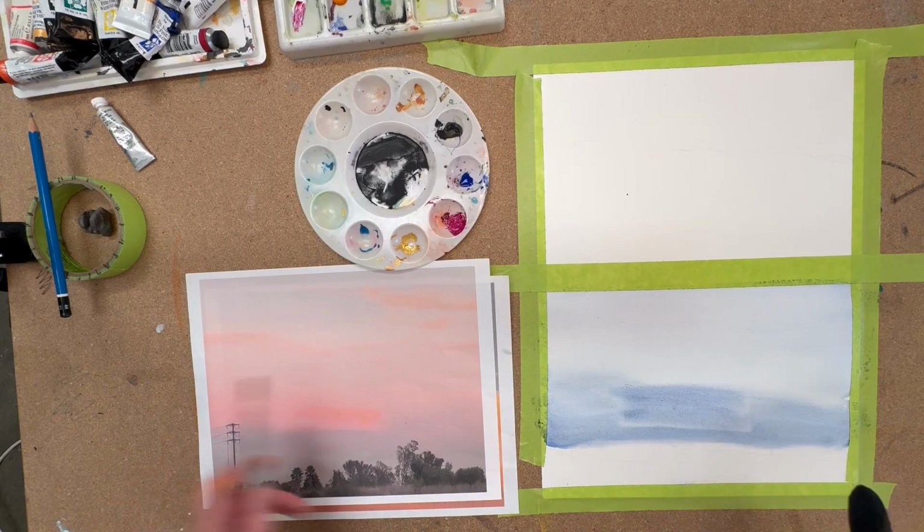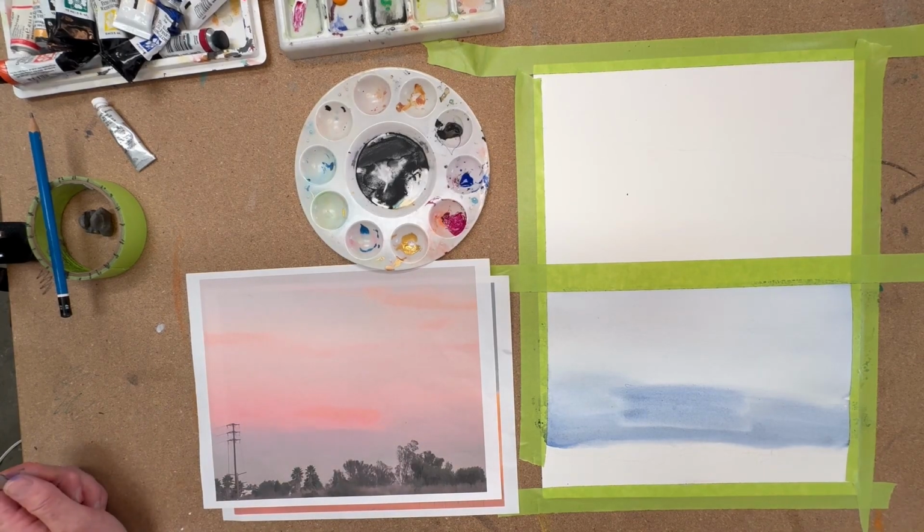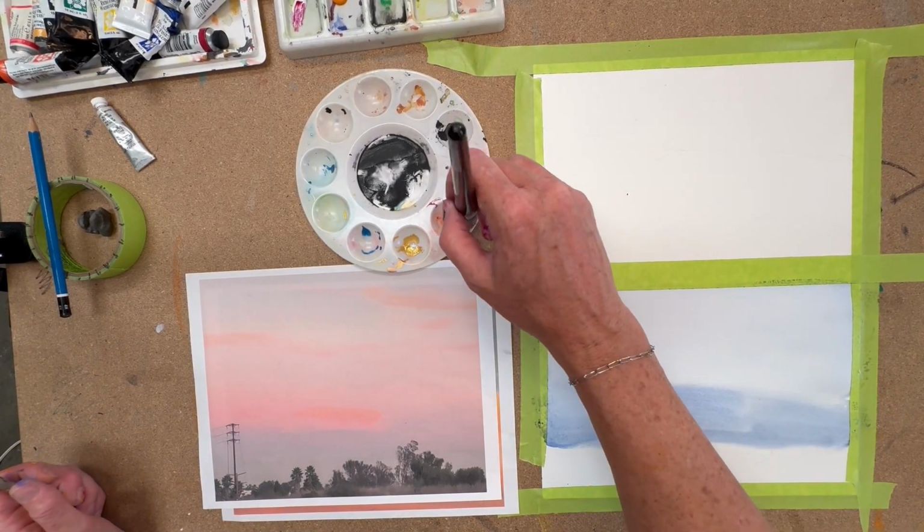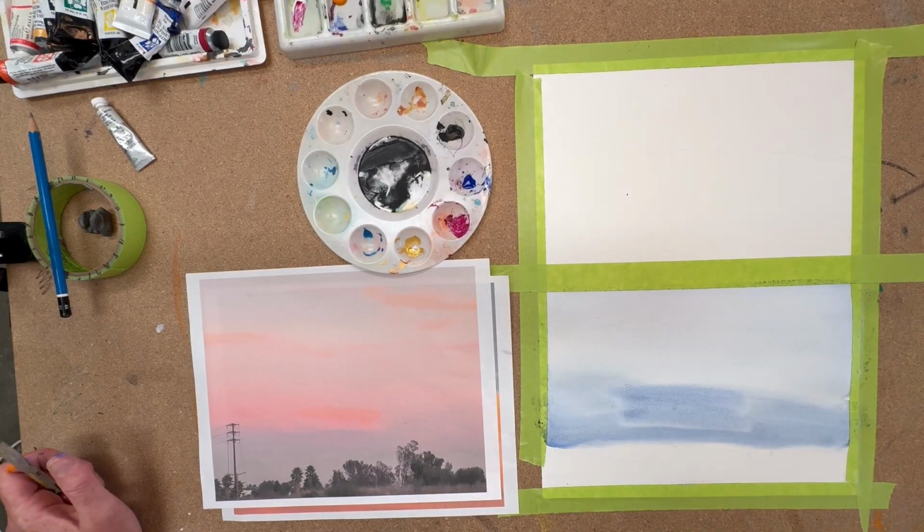So here I might go in and just make some variation of the color, but I'm trying to get that pink to go up here, okay? So I'm gonna again put just the tiniest bit of water on my brush, not too much, it's just to get that paint flowing.